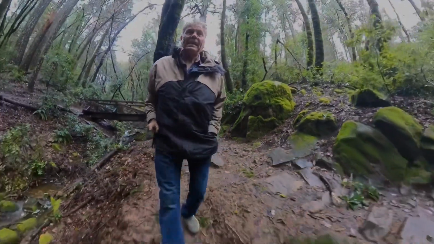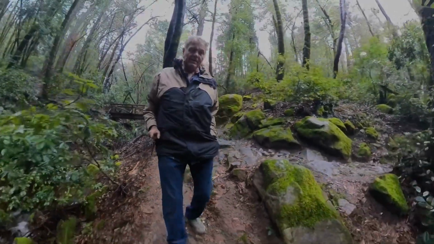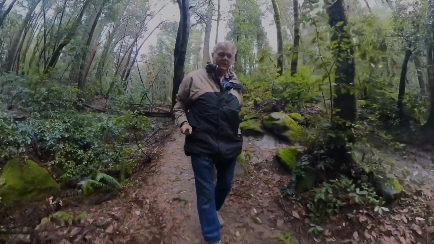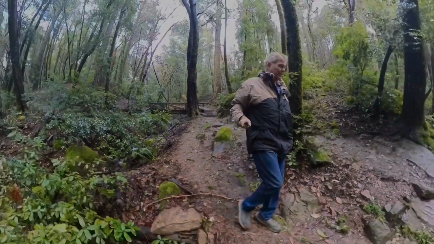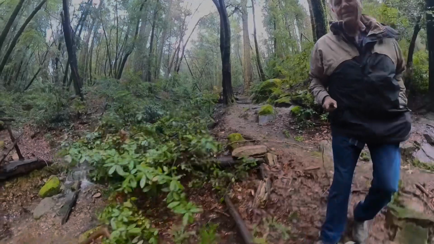Falls should be amazing. The creek's coming in. We've got a convergence of two creeks right here. And the water is flowing really beautifully. Look at that. That's so beautiful.